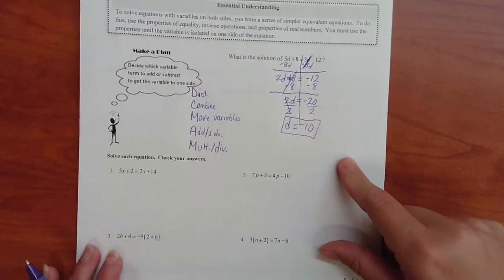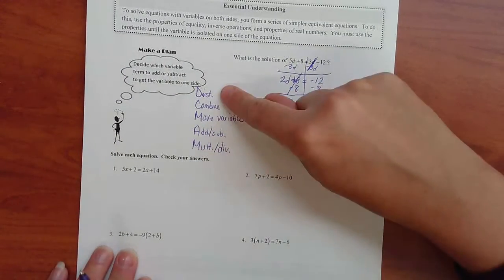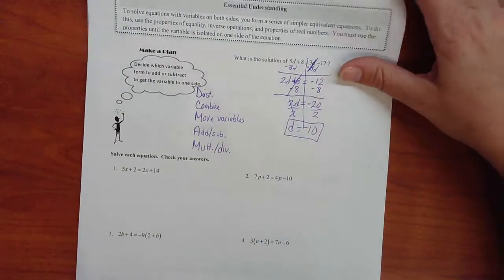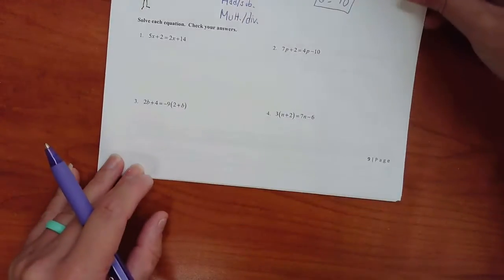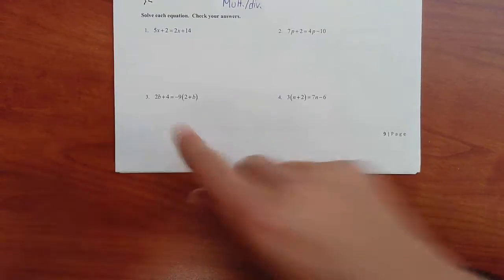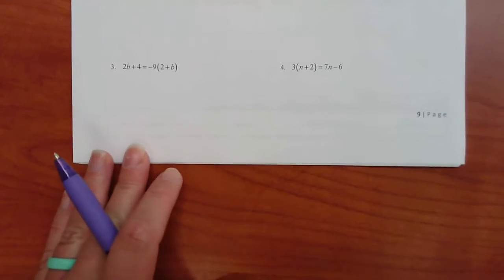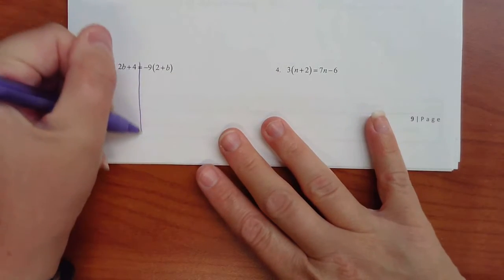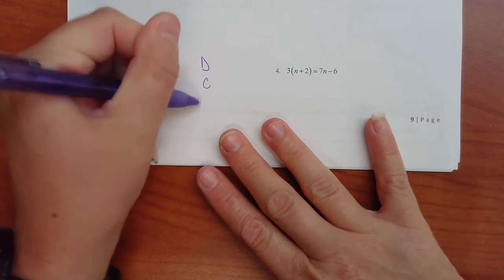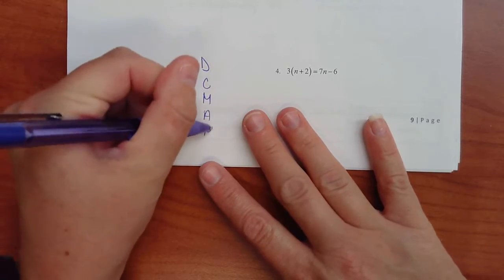So the main thing to keep in mind is that you need to follow these steps. So let's take a look at another example. Let's take a look at this one, number 3. Zoom in a little bit. So I'm going to draw my line down.